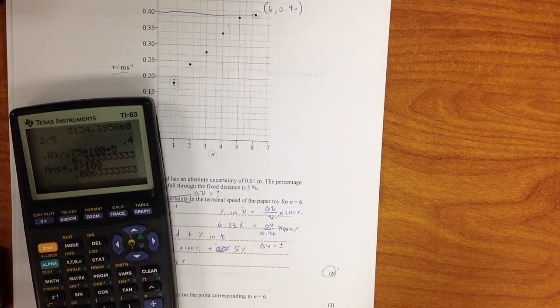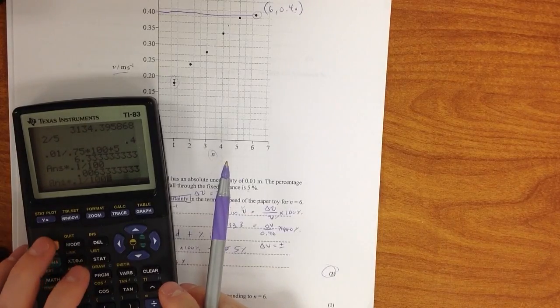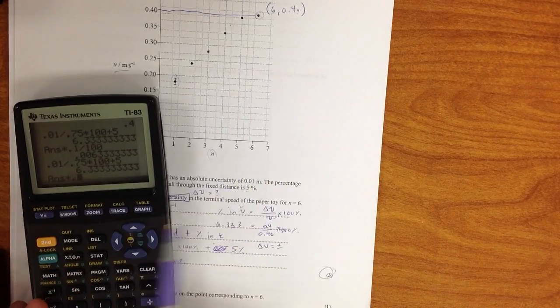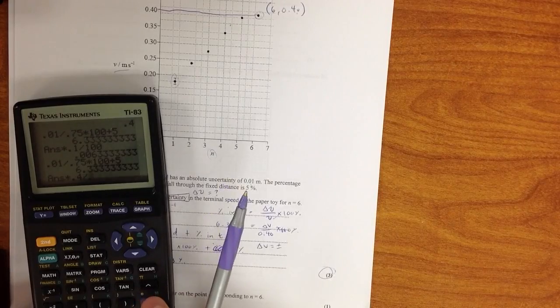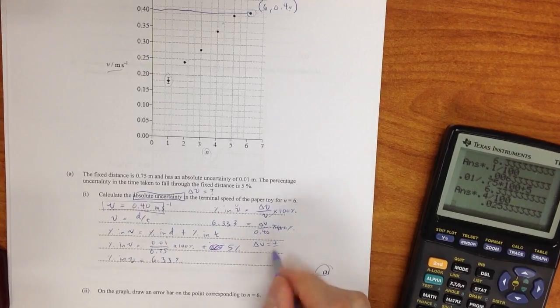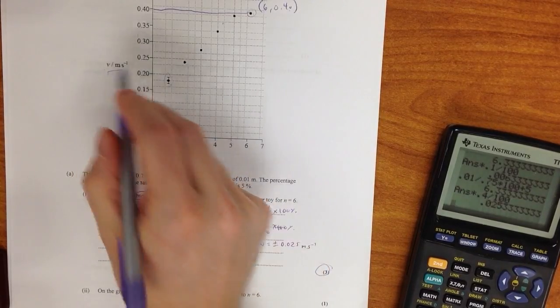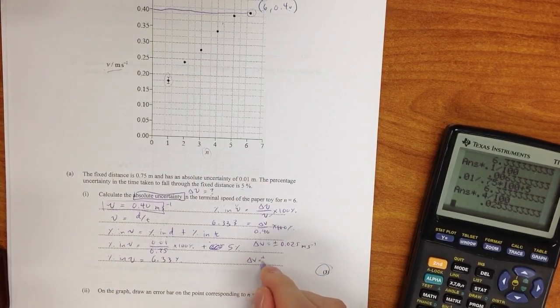Whoa, can it be that small? Did I do this correctly? No. I multiplied by 0.1. So let's try this again. Times 0.4 over 100. 0.025. Plus or minus 0.025 meters per second. Same units as the measurement. Or with 1 sig fig, plus or minus 0.03.